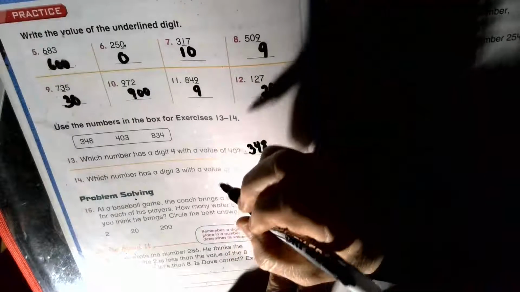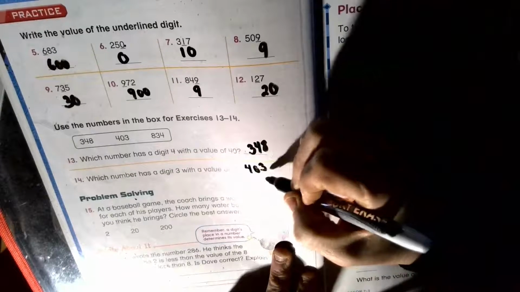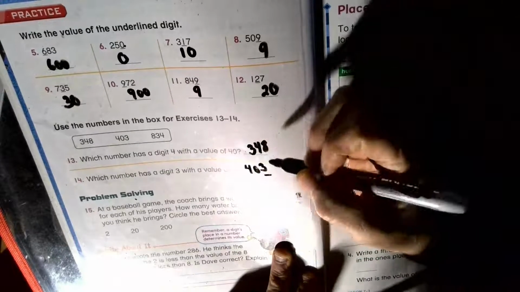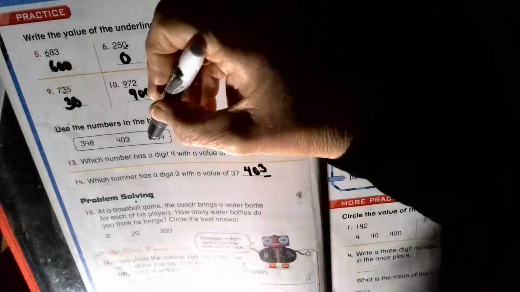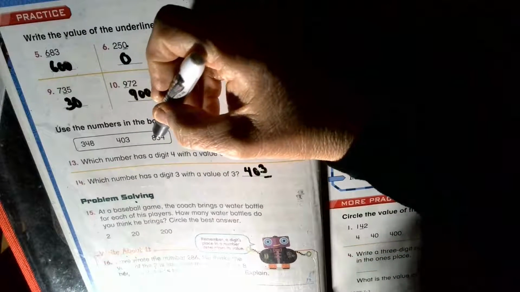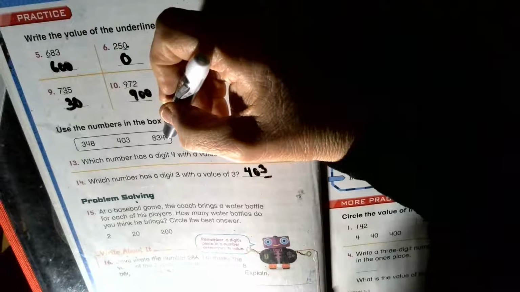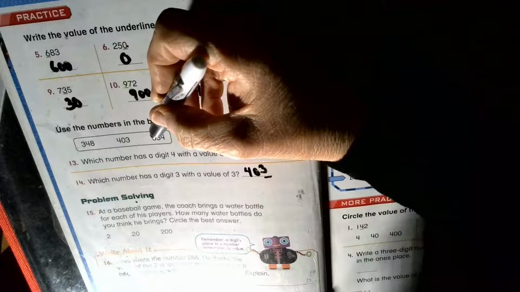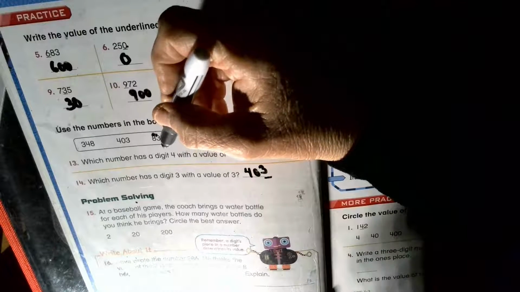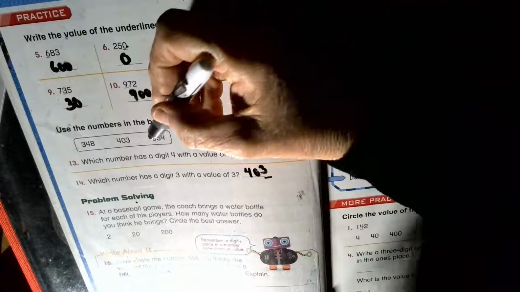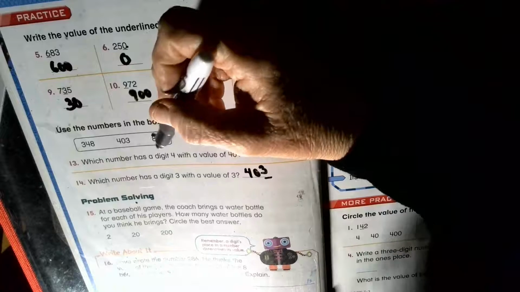Did you write the number 403? Yes, this 3 is in the ones column, so the value is only 3. If we look up here, 834, what does the 8 stand for? If you said 800, you are correct. The value of the 8 is 800.